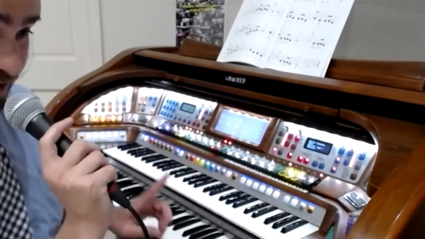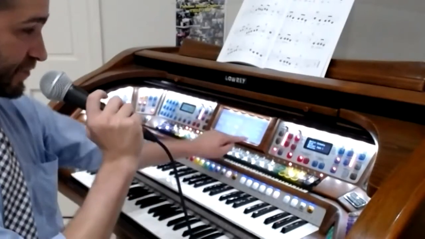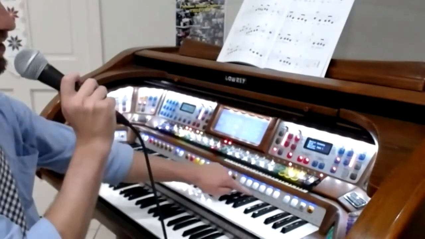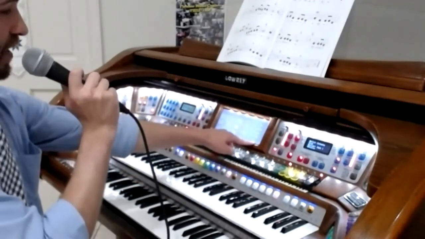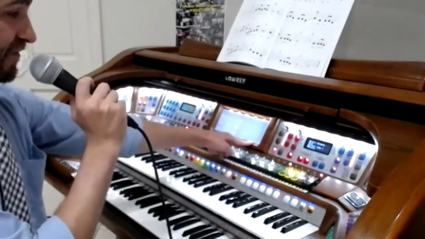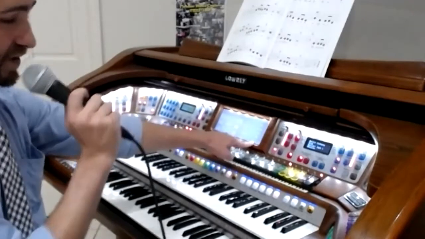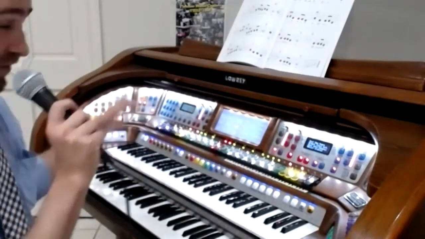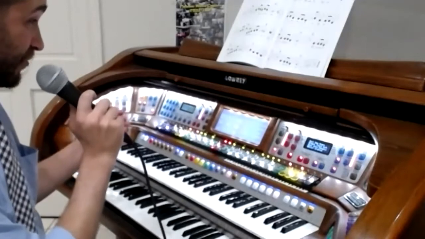But then there's another really important button here. This one's a virtual button on the screen. If you go to your instrument and you touch more, on the first screen here, there's very likely to be a button in the lower right of the screen that says next. When I touch next, I have a whole other page of more category presets.